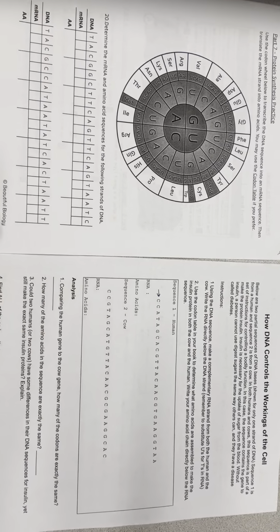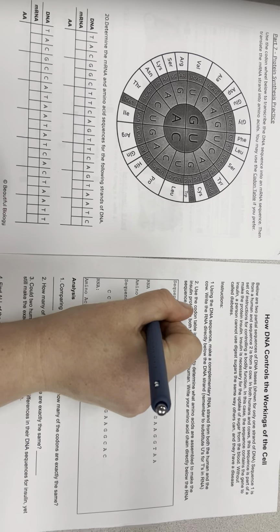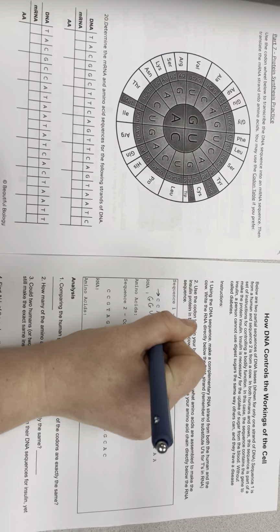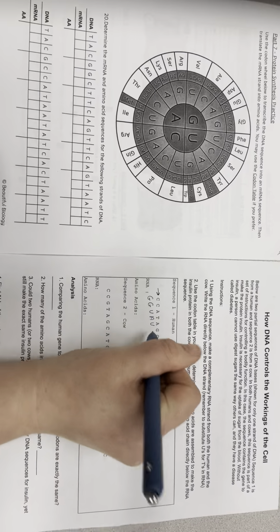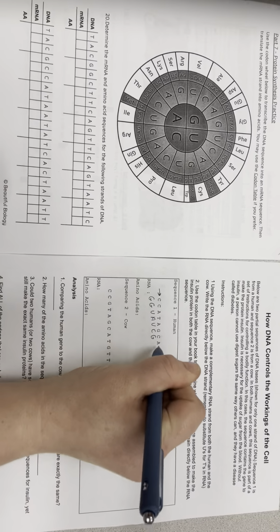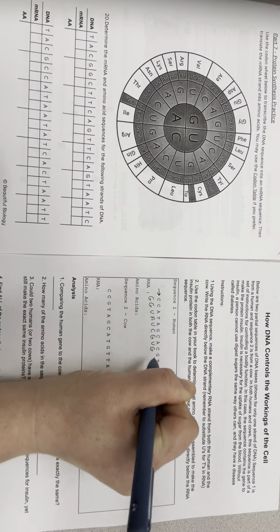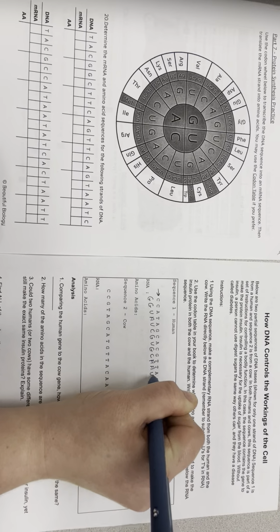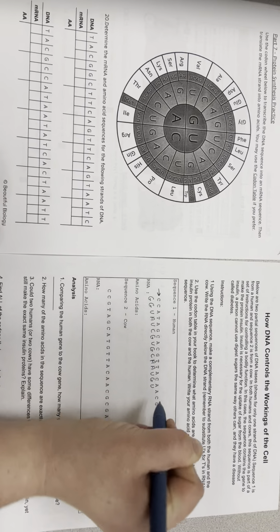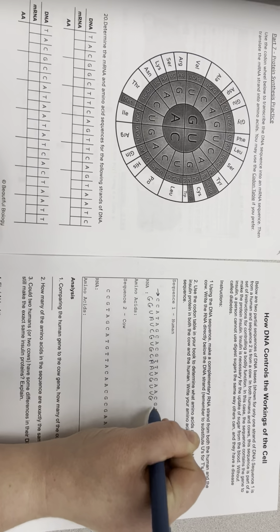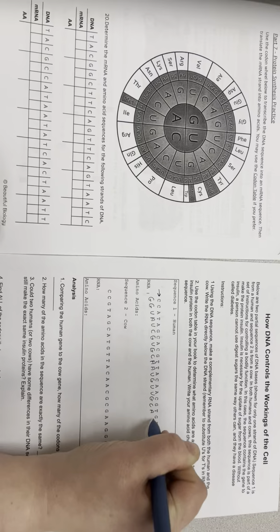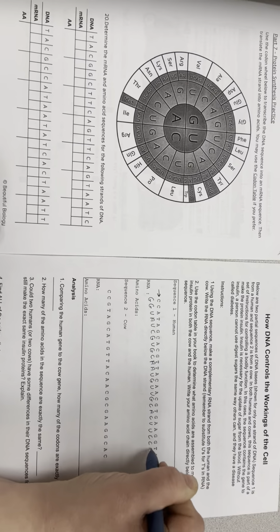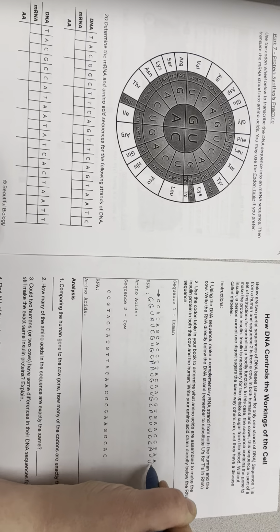So sequence 1 is the human strand. So for the RNA, we're going to have G, C will go to G, A will go to U, T will go to A, A will go to U, G will go to C, C will go to G, and so on down the strand.